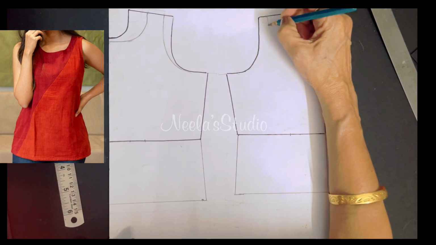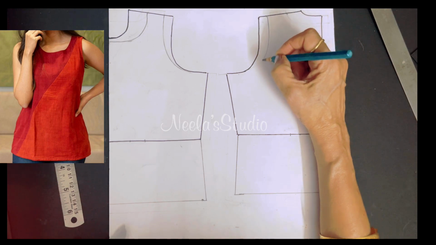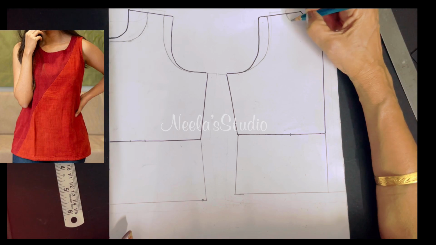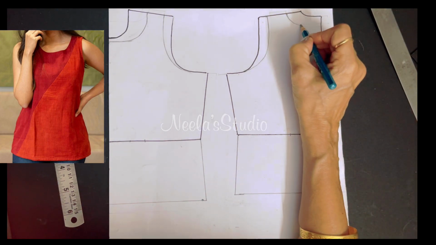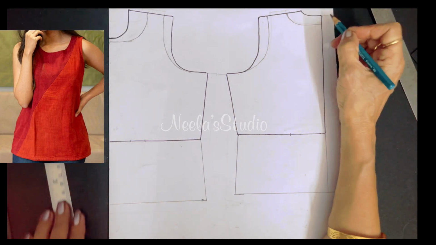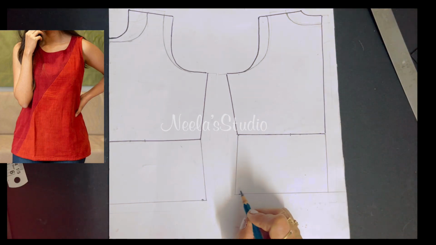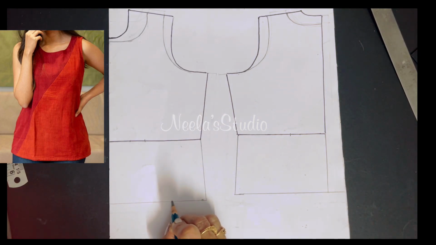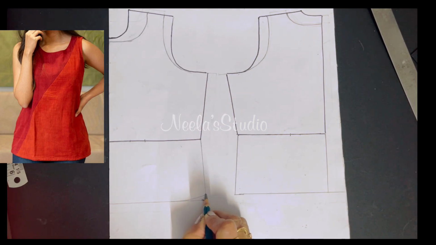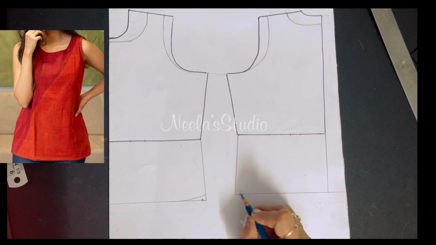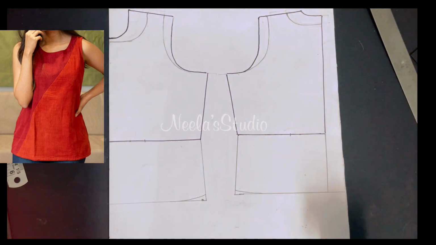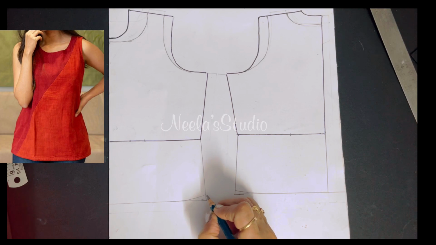So again, for the back also, you can just draw like this here. Okay, and then the back can be slightly higher. Now here on the hip curve, you have to have a slight curve like this here. You can take about 1 inch or half an inch and then draw a curve like this. Okay, so this is the basic top, and then you have to increase.